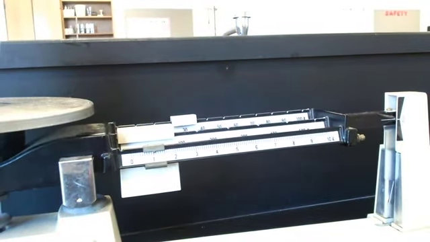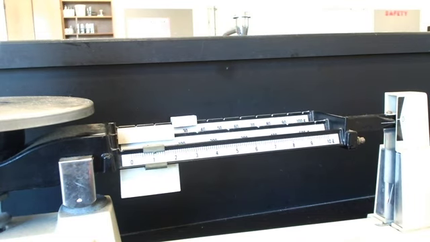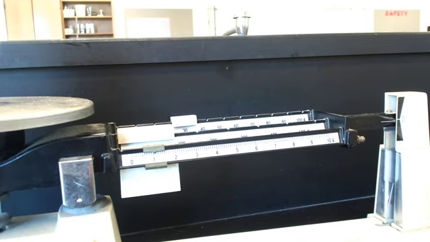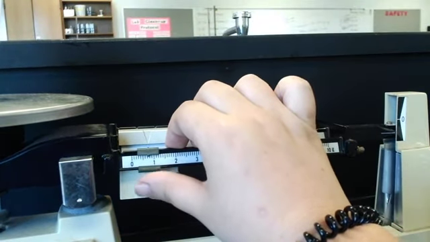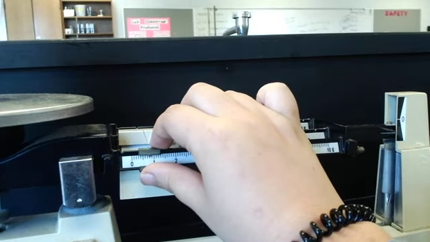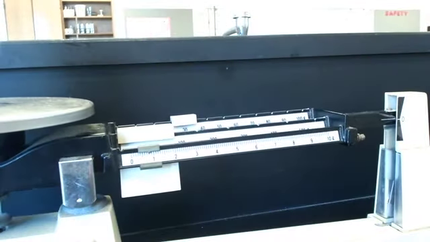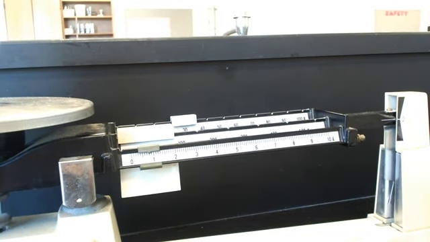All right. So this is the mass of the large beads. It's close. Let's see here. Put it here. Okay, I'm going to say I'm pretty satisfied with that at about 30.80.